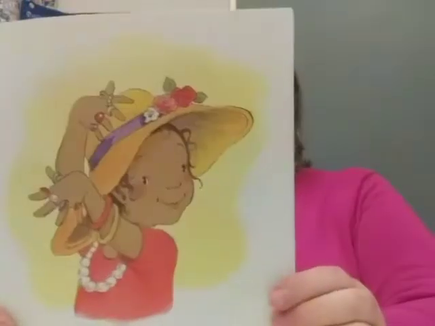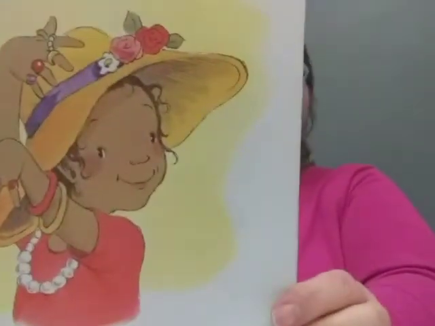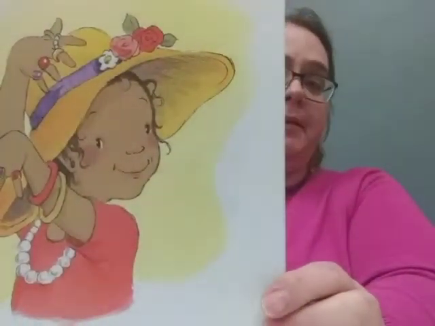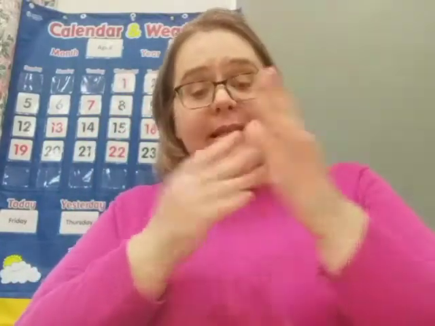10 fingers can do many things. They can touch, they can clap, they can wave, they can dress up in fancy rings. I don't have a fancy ring, I just have my wedding band on. I don't have any fancy rings, but girls like to wear fancy jewelry. And so here we go. Our little girl has on her 10 fancy rings on her 10 fingers. All right, but your hands, your fingers, they can do many things, like it said.